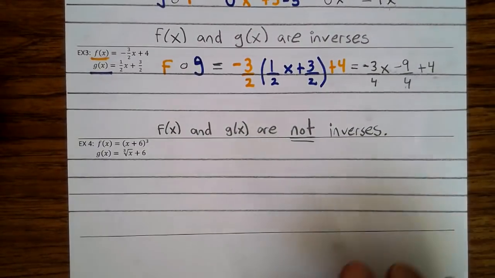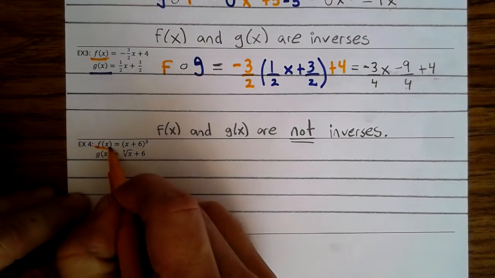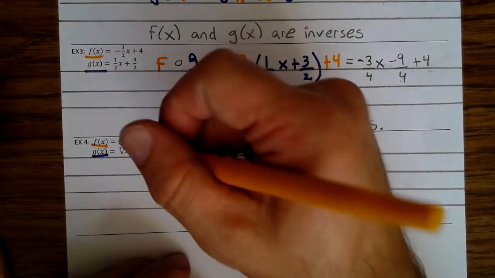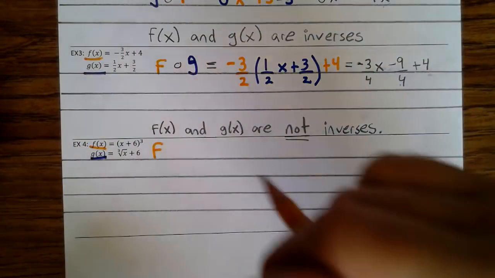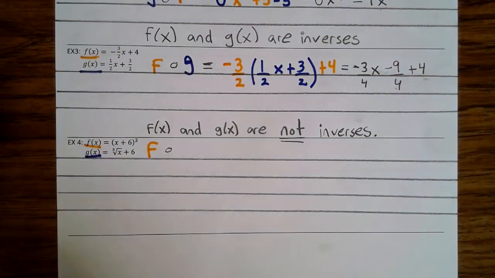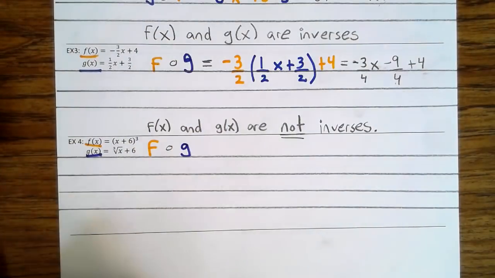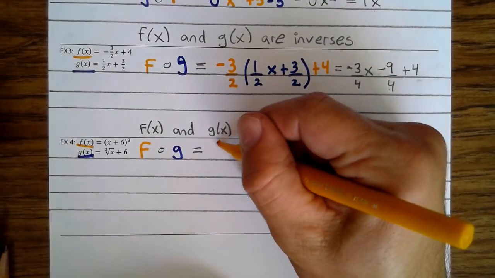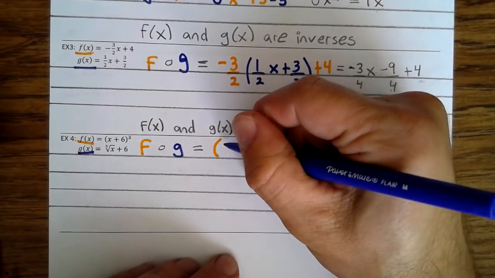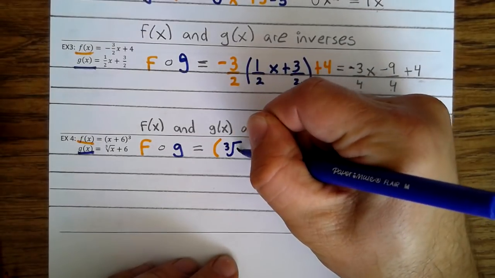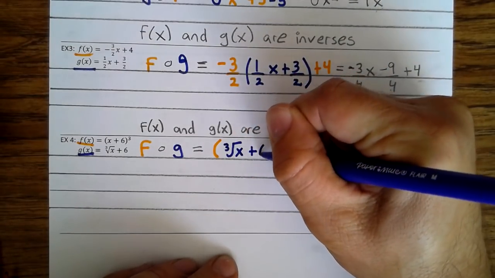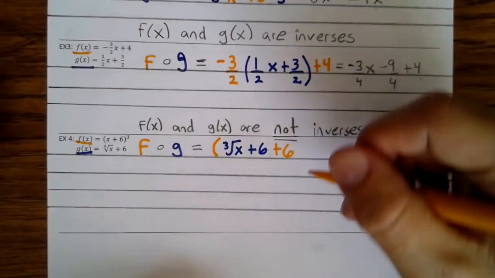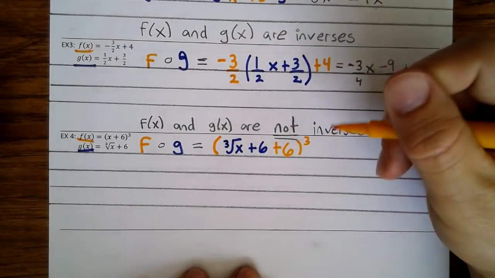All right, so now let's take a look at example 4. Again, we're going to do yellow and blue. So we're going to do f of g. So we're putting the function g into f. So that's parentheses, cube root of x plus 6, plus 6, cubed.